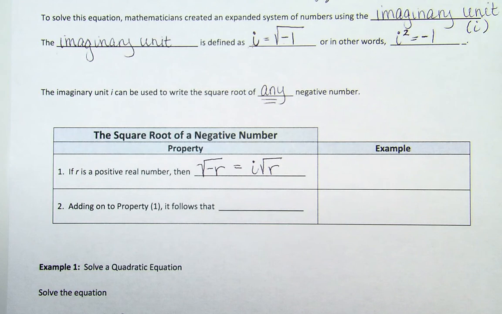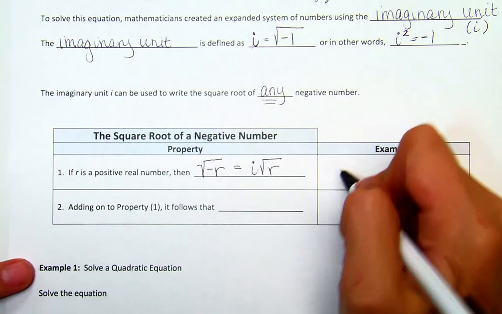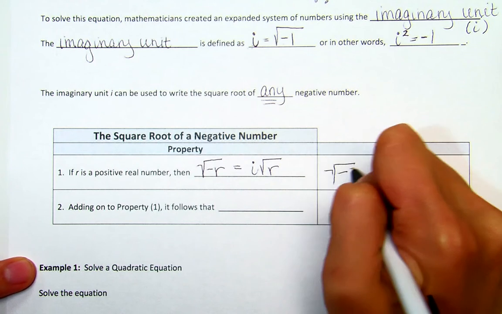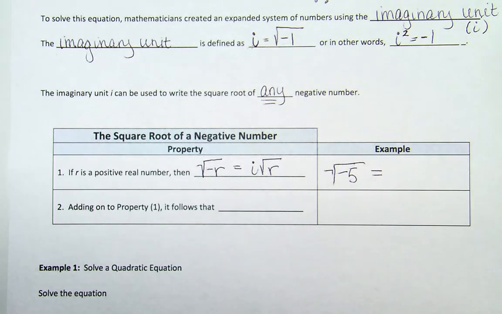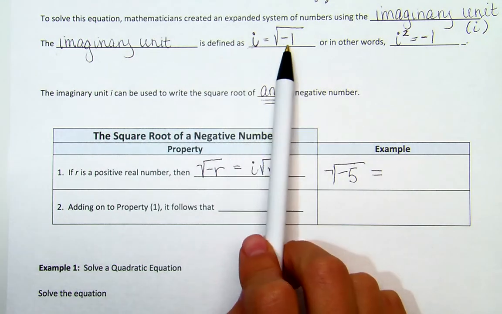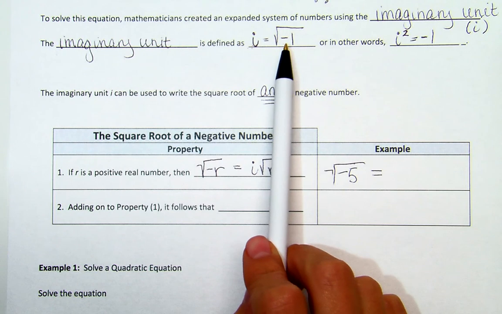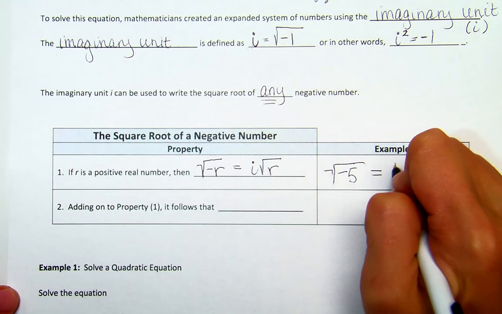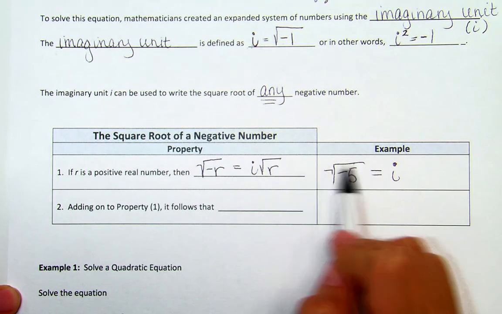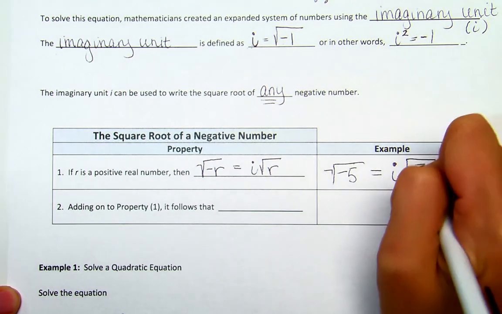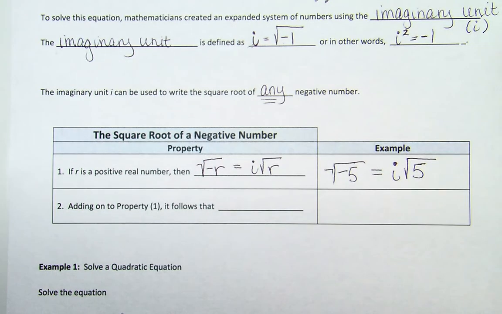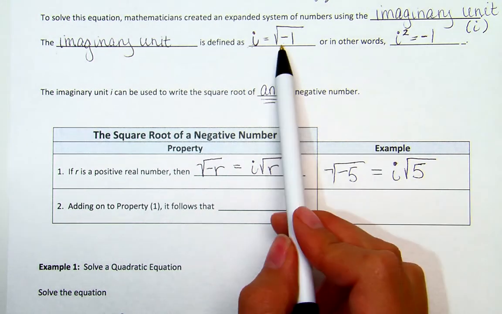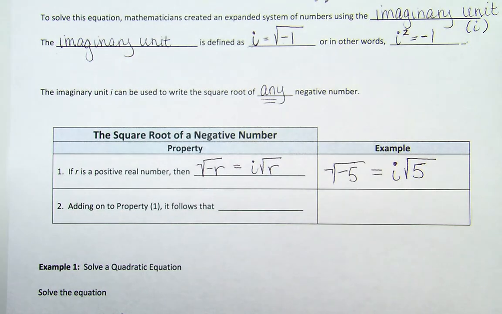So a good example that represents this: if I have the square root of negative 5, I can always rewrite the square root of a negative number by taking the i out, because remember, the i basically represents the negative inside your square root. So if I take the i out, I'm basically taking the negative out from inside my square root, and I'm left with the positive version of that number. So the square root of negative 5 is the same thing as i square root of 5. The i represents the value of the square root of negative 1 and allows me to pull that negative out.